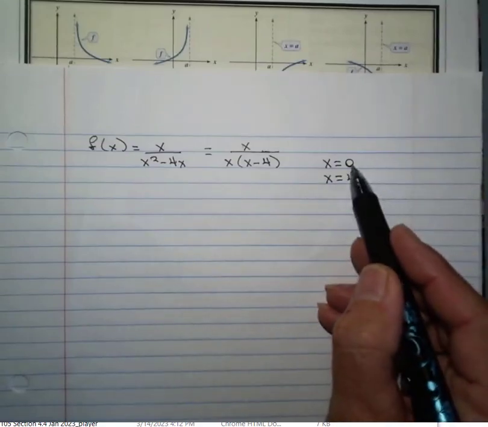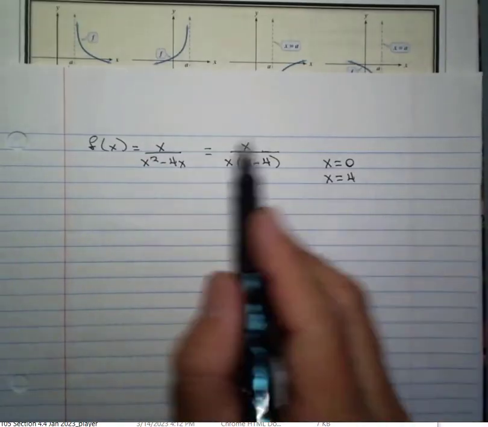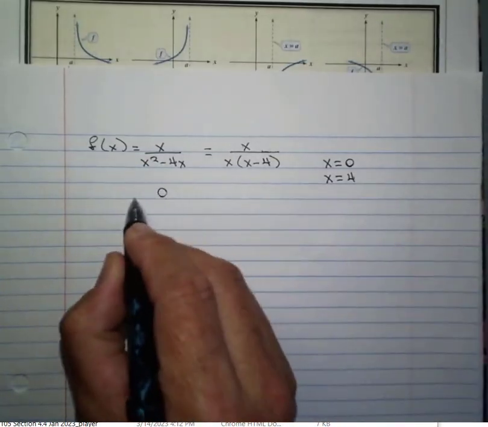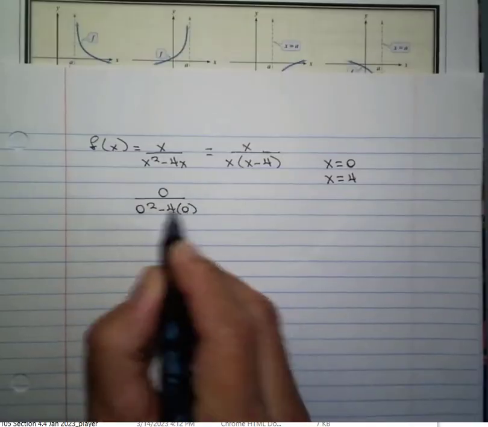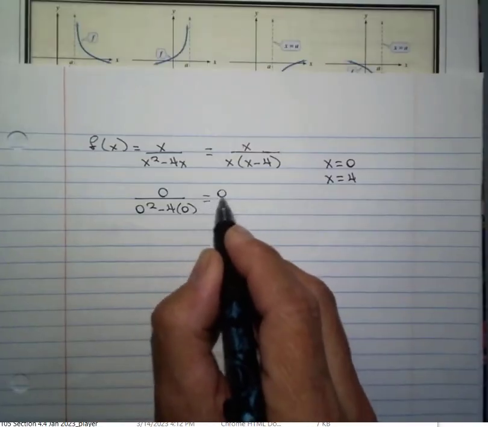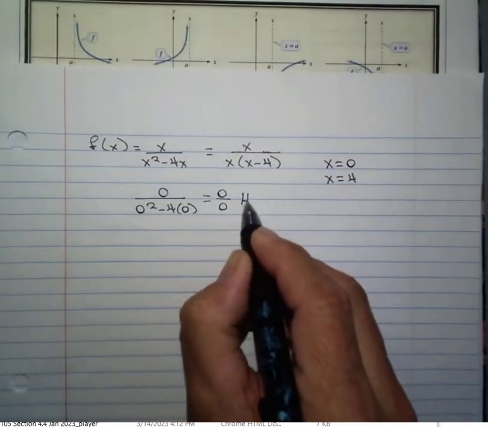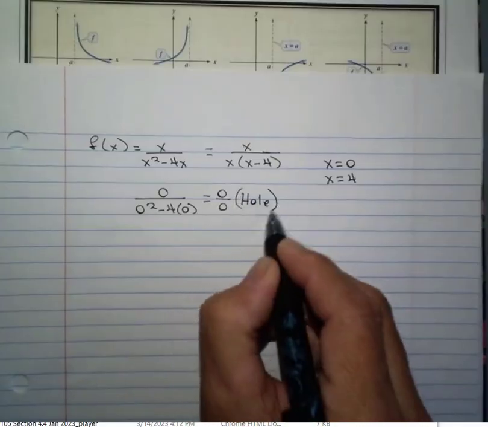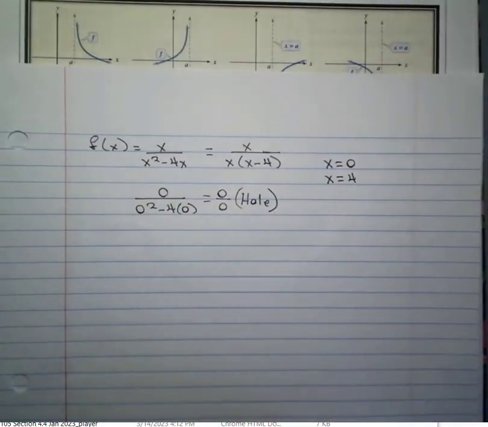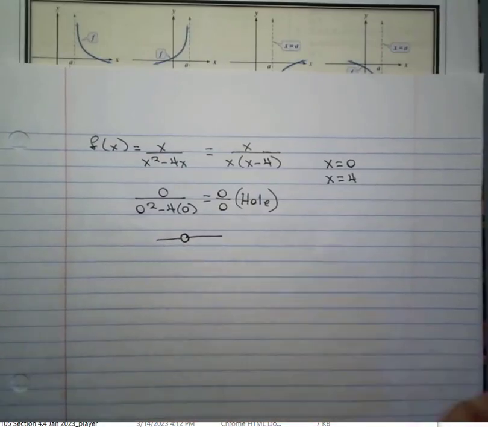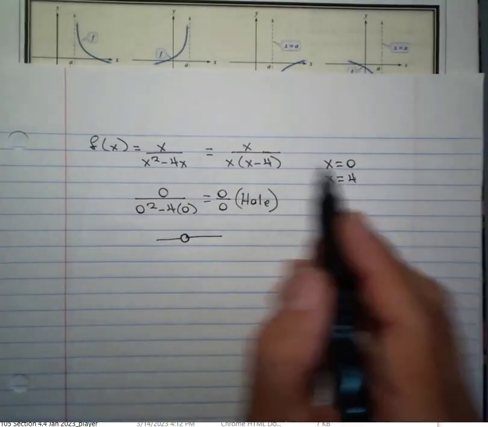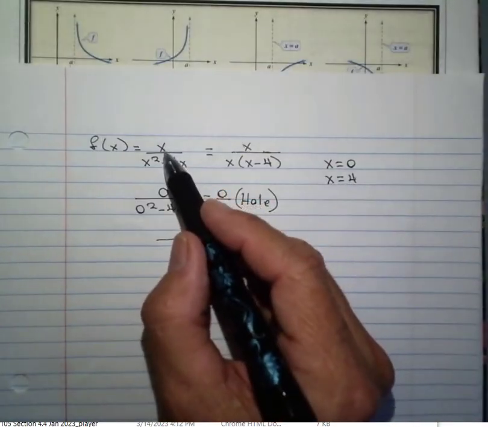Let's check it out. If I substitute 0 back into the equation for x, I have 0 divided by 0 squared minus 4 times 0. And of course, this is 0 divided by 0. So this one is a hole in the graph. In other words, it's a point right there at x equals 0 where the graph doesn't cover it. We would just draw a little open circle in our graph like this, and the graph would continue on both sides.